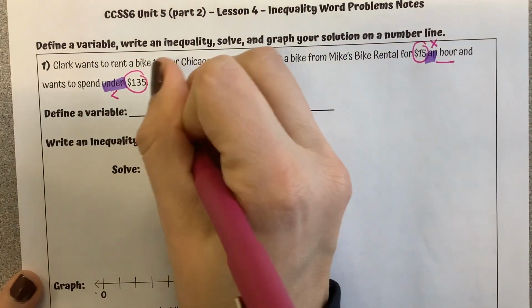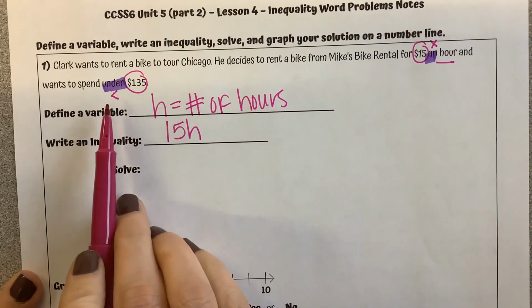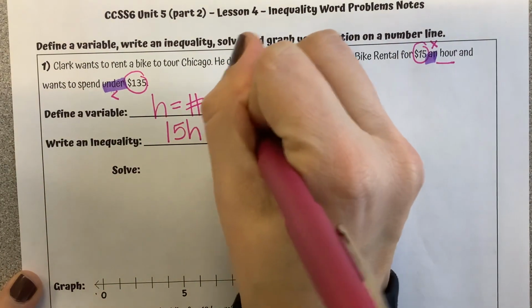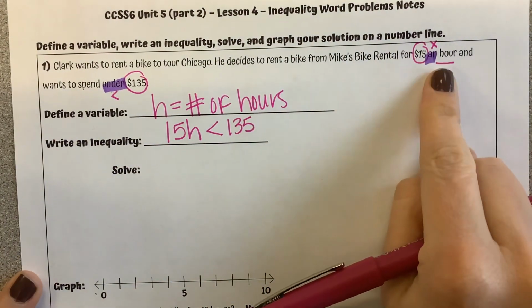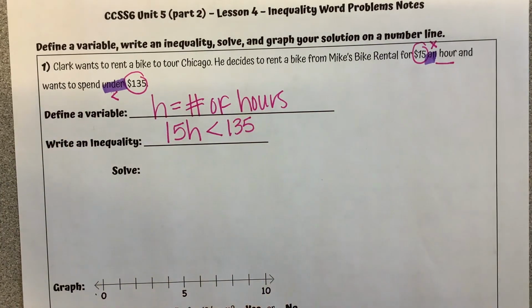So 15h. Our inequality sign is less than our total of 135, which makes sense. 15 times our unknown right there, under 135. Under is right next to our total. Now we have an inequality that we can solve.